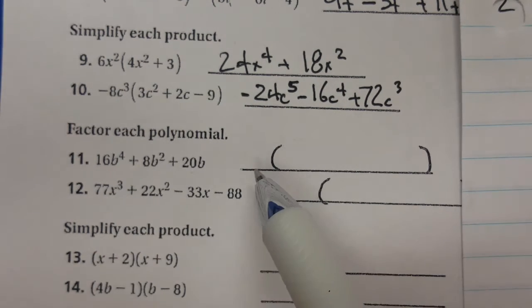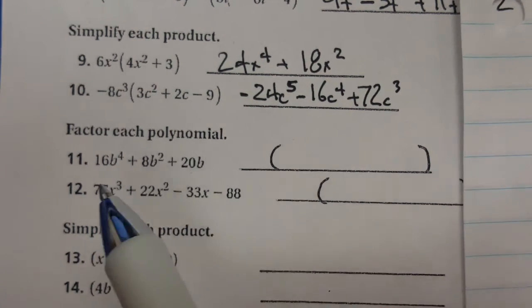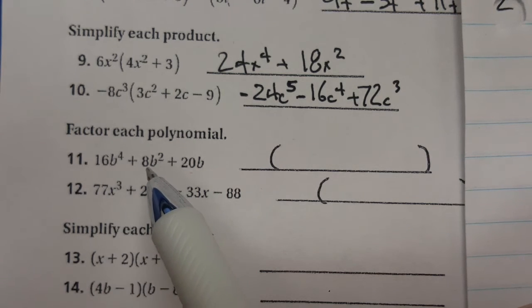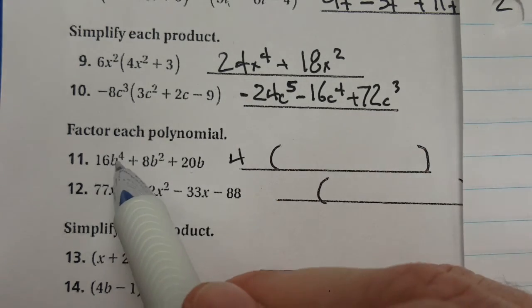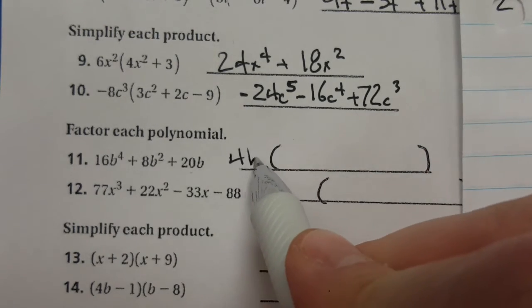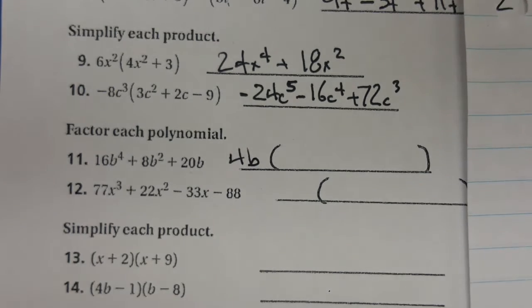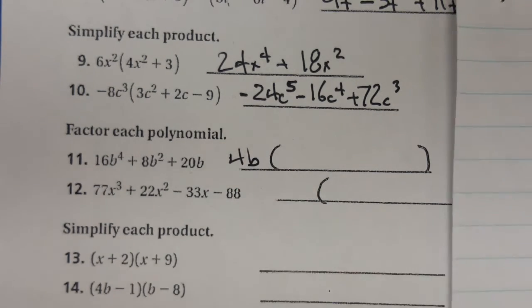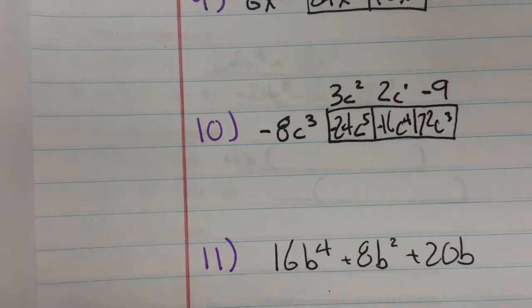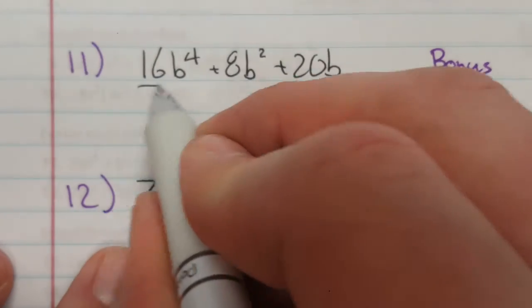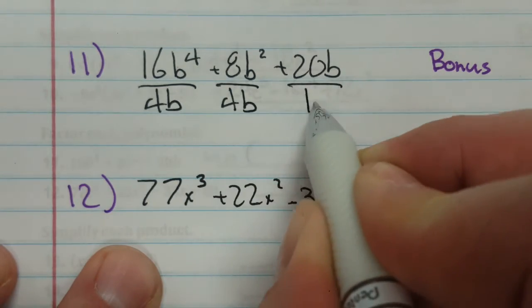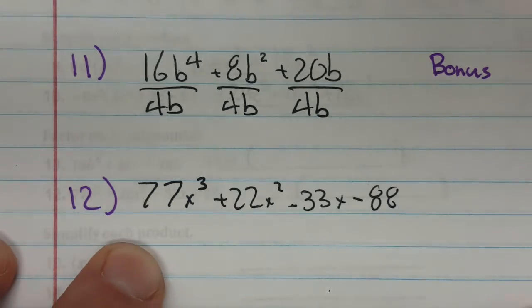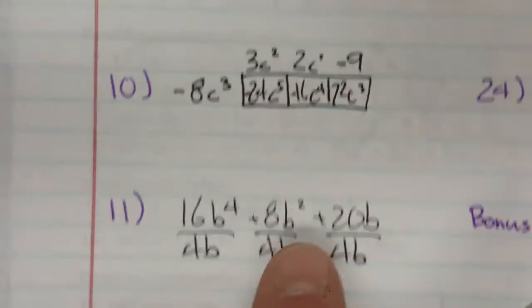So somebody already multiplied stuff. We got to figure out what they could have possibly done. So what do we do? Well, the greatest common factor goes out in front. So you got to ask yourself, well, what can I take out of a 16, an 8, and a 20? I can take out at least a 4. And then for b to the 4, b squared, and b, I can take out at least a b. Remember, the greatest common factor is the number you can divide by that won't make a mess. Okay, so I'm kind of setting myself up for success here. Now what do I do with that 4b? Divide everything by 4b. Again, very aggressive. We're completely reversing. Here we multiplied everything, here we're dividing.